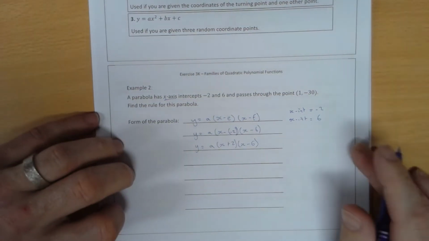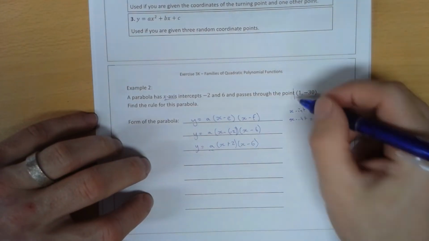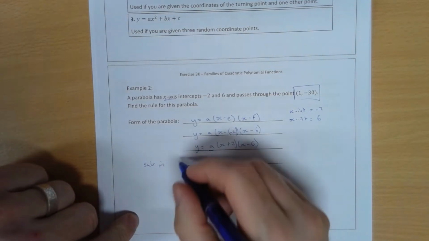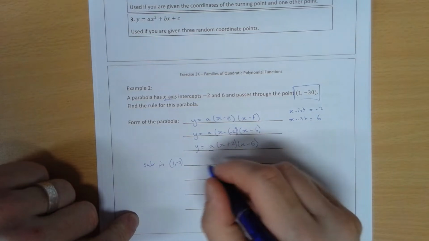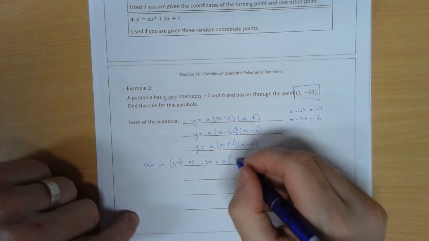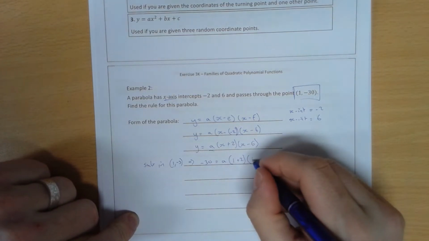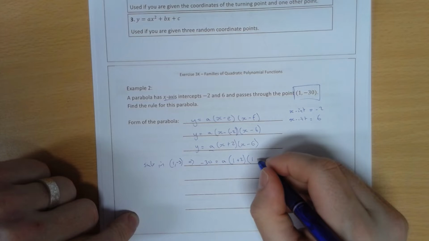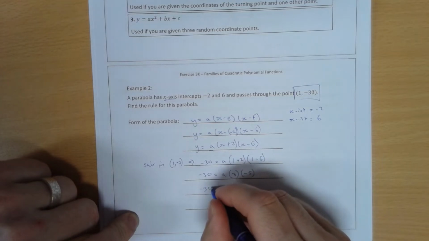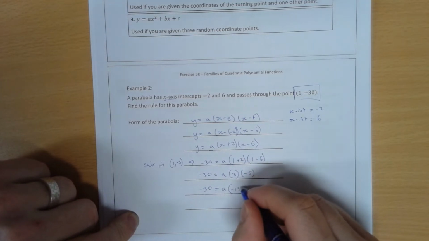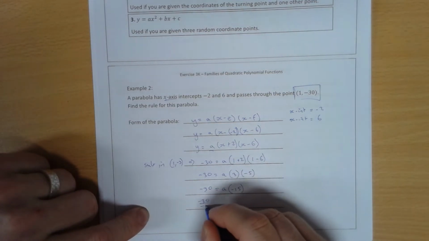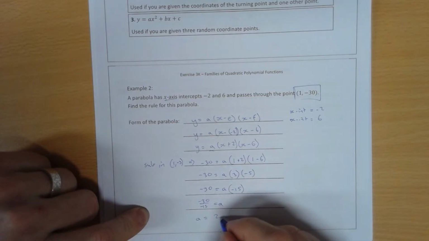From here we only have one unknown, our a, we can use this point by substituting in. So we're going to substitute in 1, -30, so it follows that -30 is equal to a bracket 1 plus 2, 1 minus 6, which gives -15. Okay, and so we get negative 30 on negative 15 equals a, so a is equal to 2.